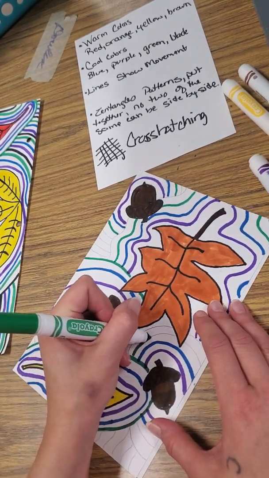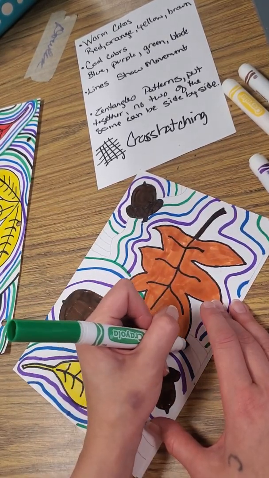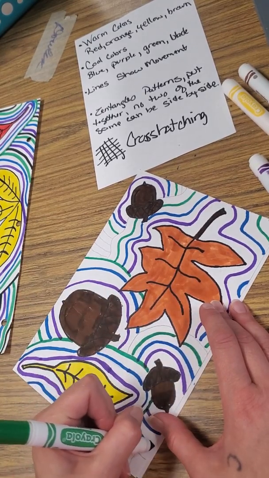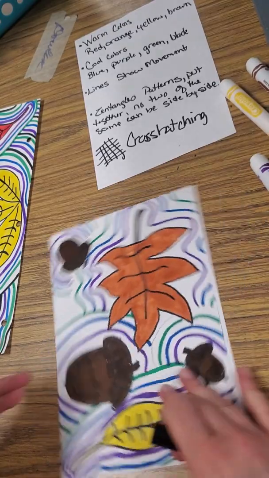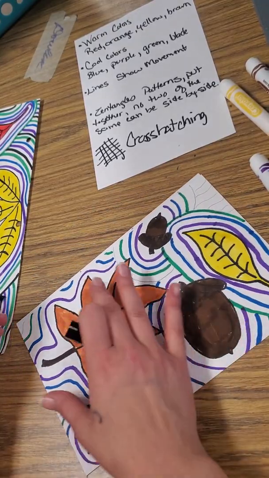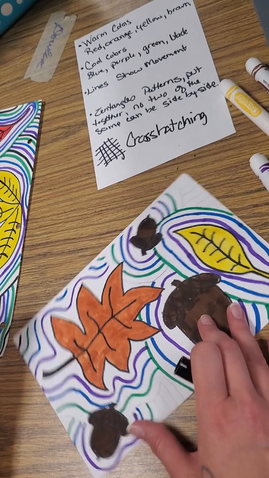And we're going to come to our acorn. I am going to add some of my next lines, if I have room for them, in black.